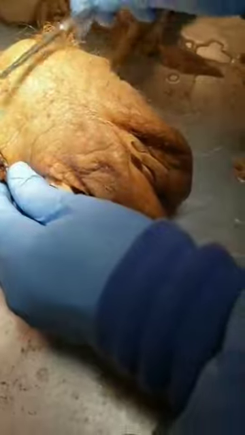Hi everyone, it's Dr. Nye, and we are covering material from our final lab, the female reproductive tract. So we're simply going to go down our list of terms, and we have first the mons pubis.